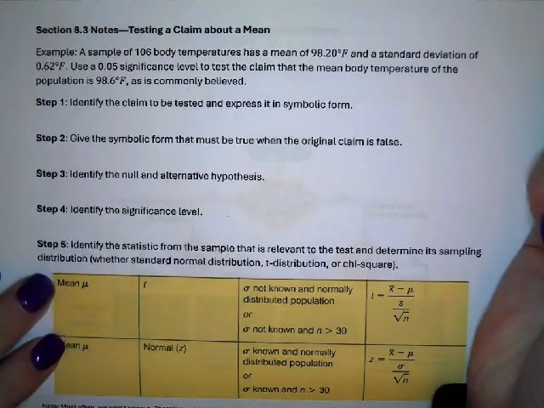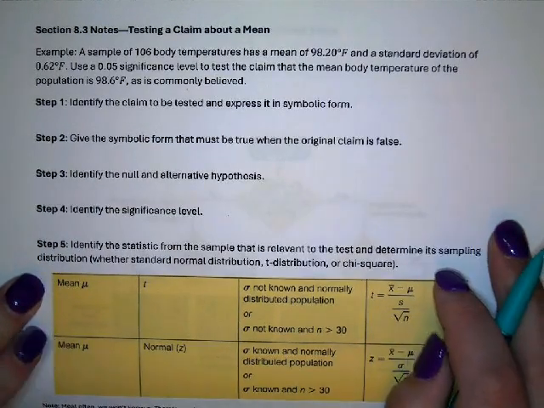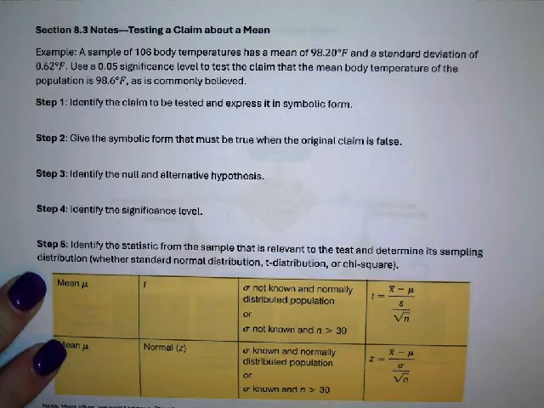This video is about section 8.3 notes, testing a claim about a mean. For our example, it says a sample of 106 body temperatures has a mean of 98.20 degrees Fahrenheit and a standard deviation of 0.62 degrees Fahrenheit. Use a 0.05 significance level to test the claim that the mean body temperature of the population is 98.6 degrees Fahrenheit, as is commonly believed.